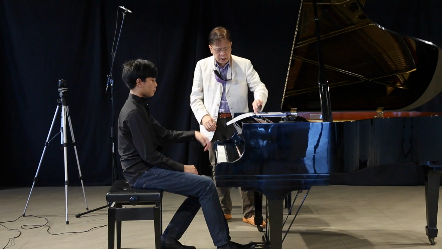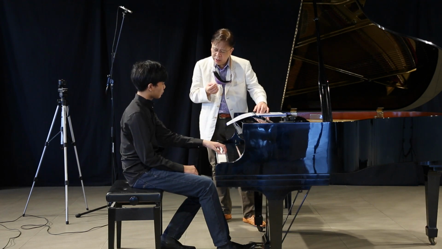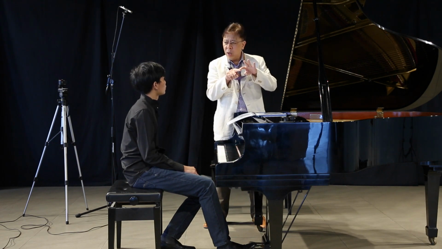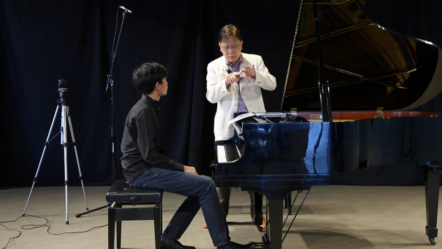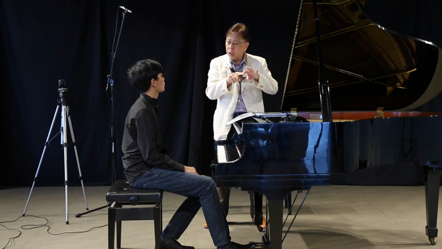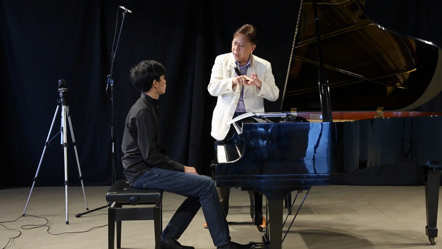Let's try it. Can I just have the left hand alone? So rotate the wrist and don't allow the key to go up after one note. Don't let it go until the next note is already down.